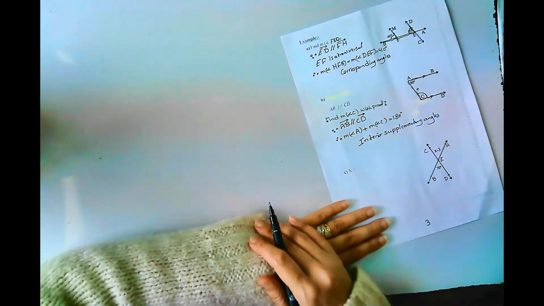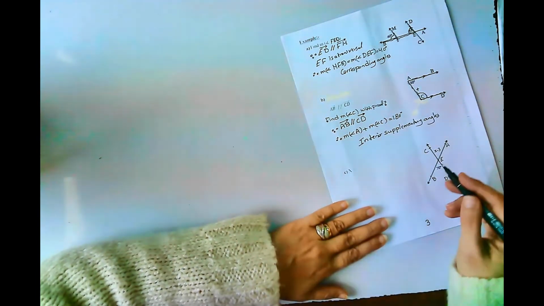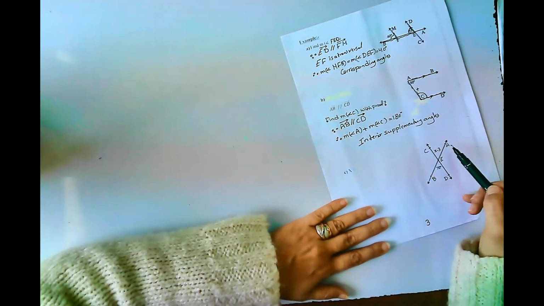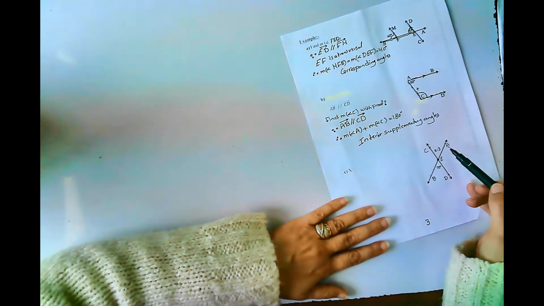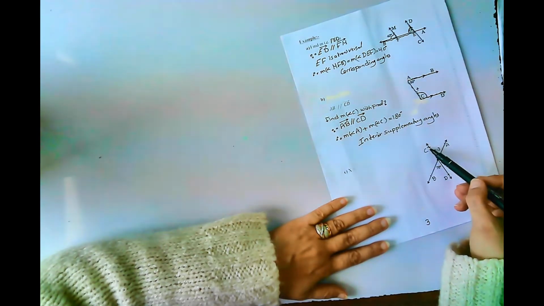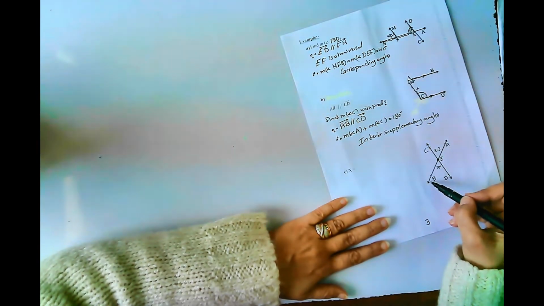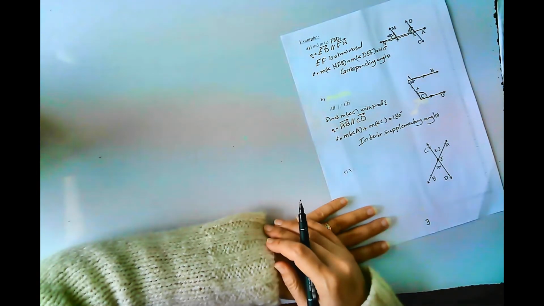Number C, find x. We have two straight lines, AB and CD, intersecting at E. Then the measure of angle AEC equals the measure of angle BED, vertically opposite angles.